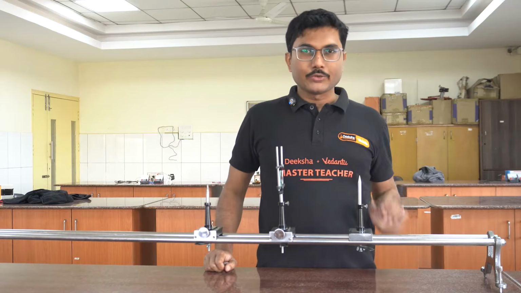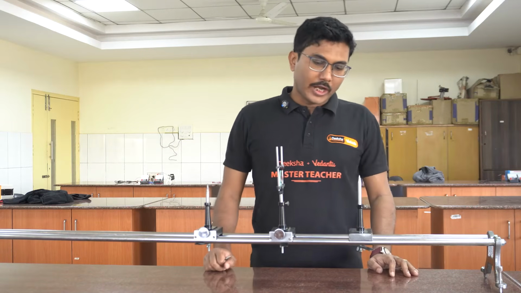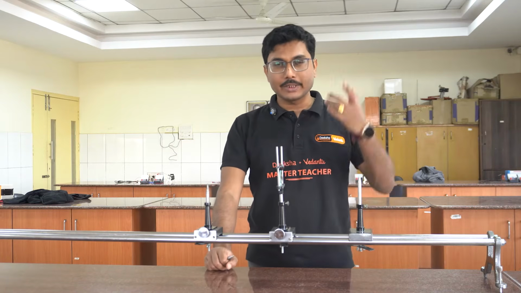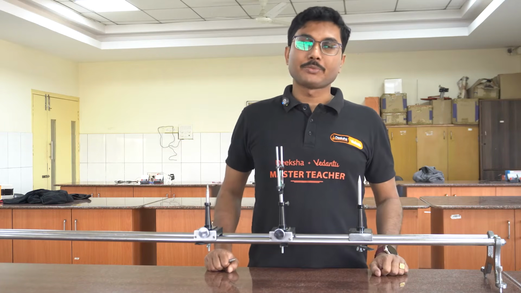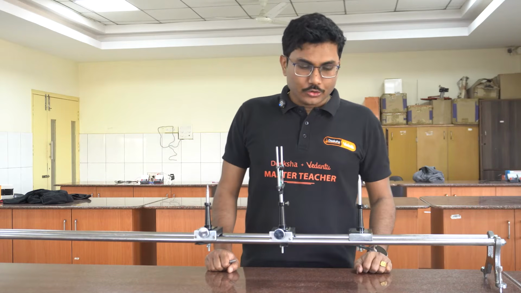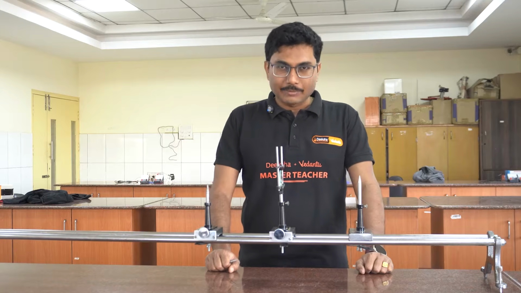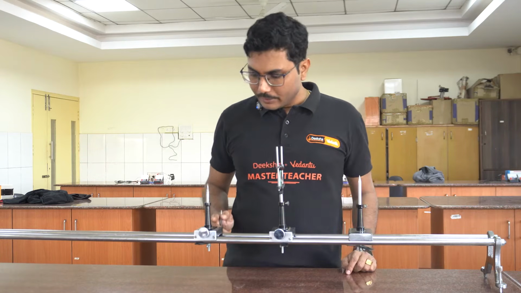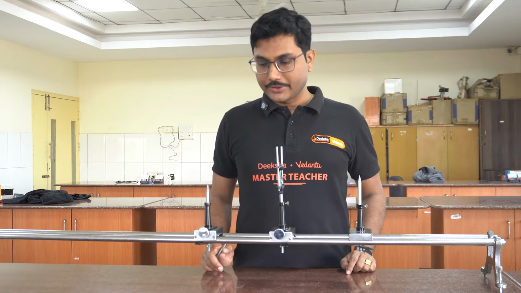So now once you are done with the rough experiment, try to find the focal length from the 2f positions. For example, in our rough experiment measurement we got a rough estimated focal length to be 10 centimeter. So we will start with 20 centimeter. So 20 centimeter will be our object pin and we will fix our image pin also around 20 centimeter.